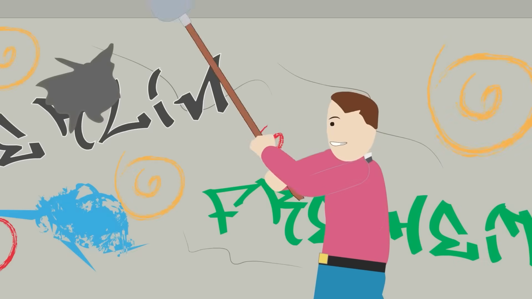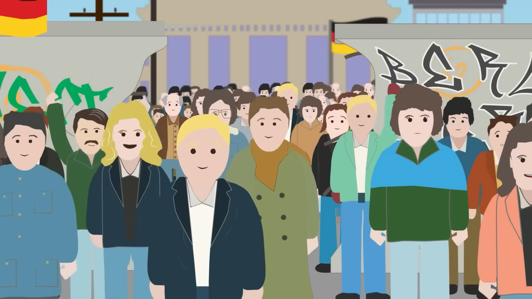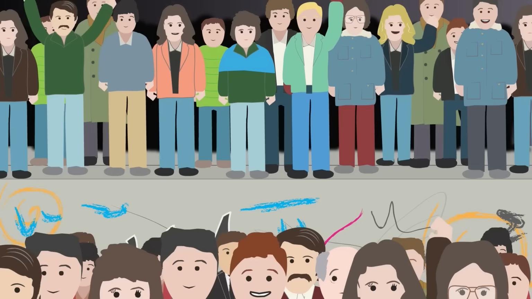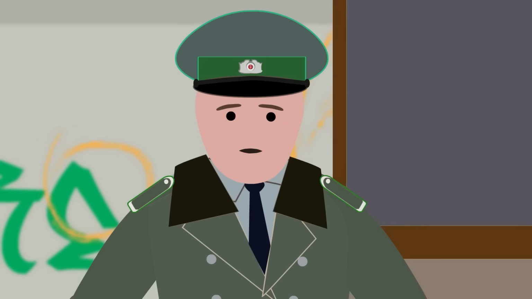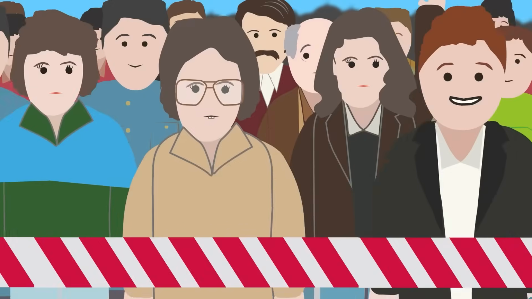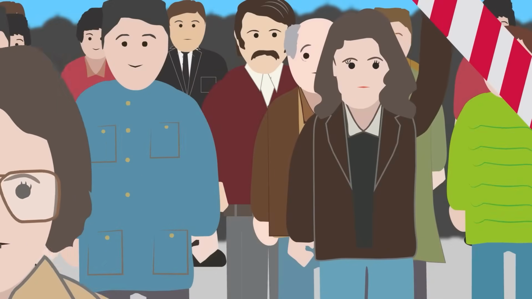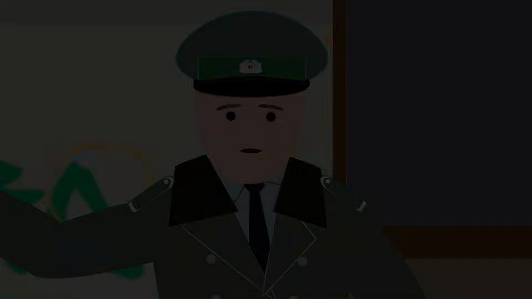The Berlin Wall collapsed on November 9, 1989. Earlier, soldiers of the border troops had stood bewildered and overwhelmed as thousands of East Germans gathered near the wall, demanding to get through the checkpoints, a demand which they soon agreed to.